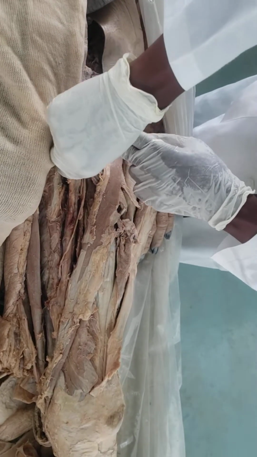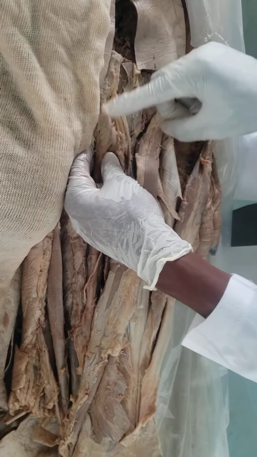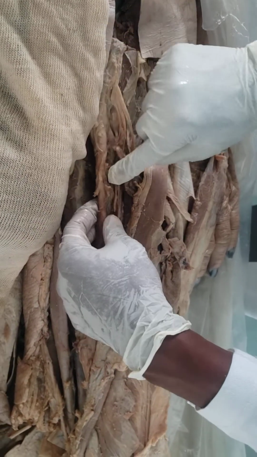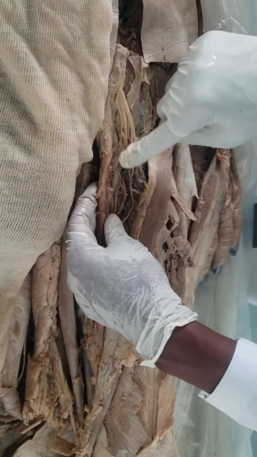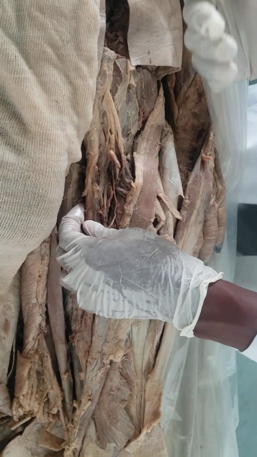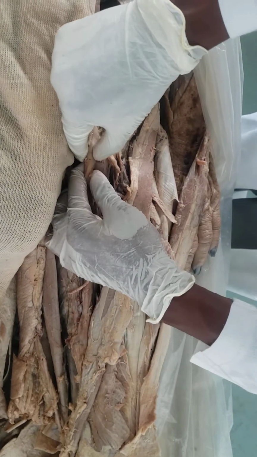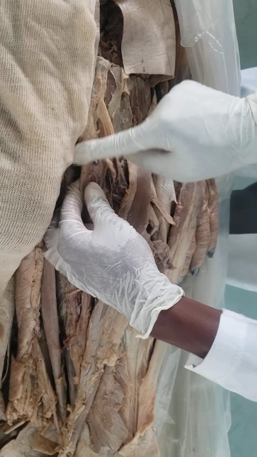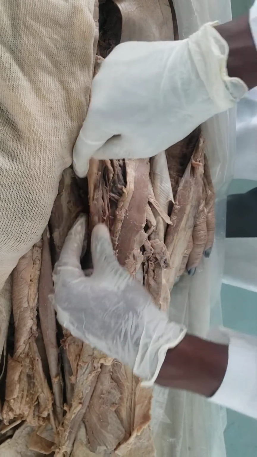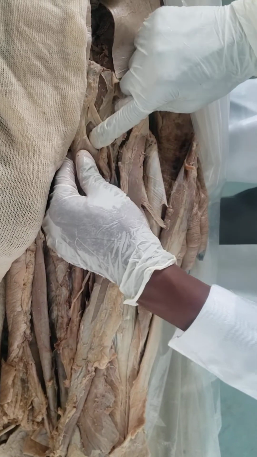Then going more medially, these structures which are initially enclosed by a sheath, which is your femoral sheath, you expect to find the femoral vessels. So you're going to have a femoral artery and a femoral vein, the vein being more medial and the artery being more lateral. So this here will be our vein, the one that is more medial. Then this that is more lateral, that's your femoral artery.